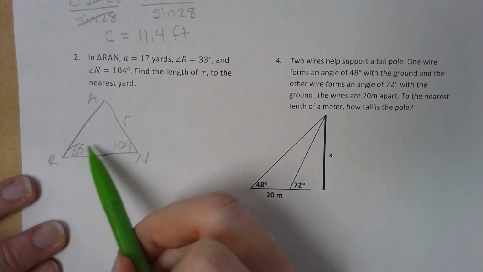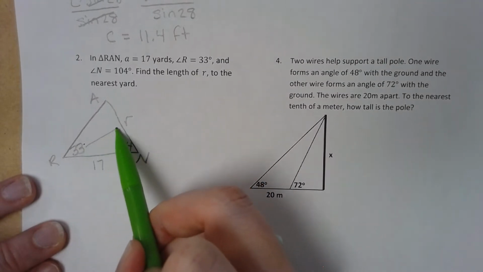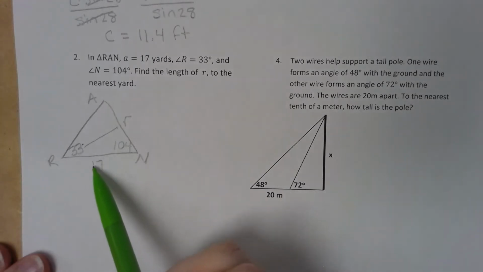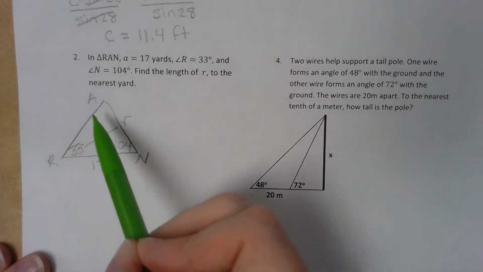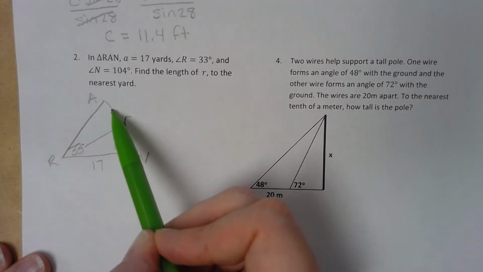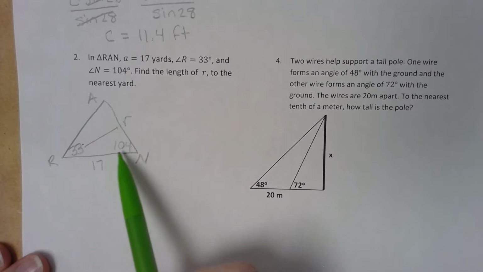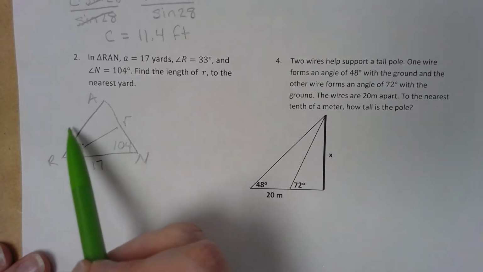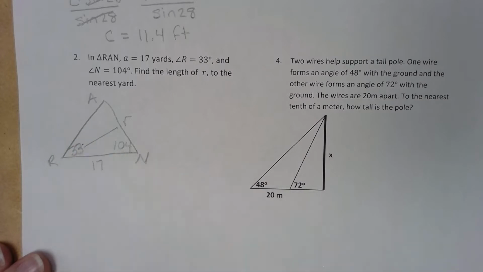So our angle and side opposite that we need to solve for, but we kind of don't have enough information to really set up this problem yet. We notice that we have a side opposite of an angle that we do not know the value of. So we do have some work to do before we can actually set up law of sines.